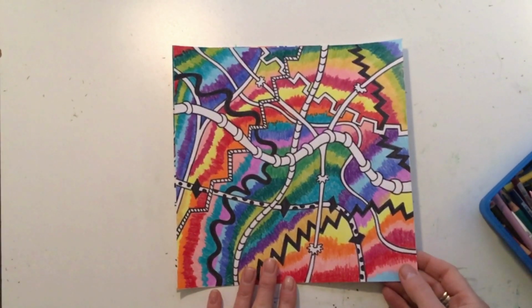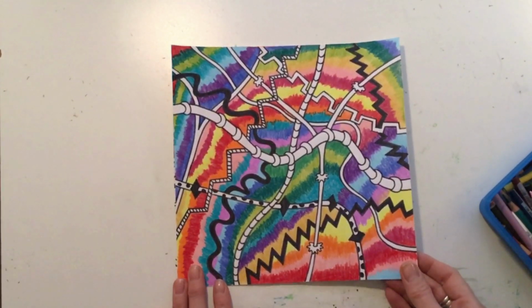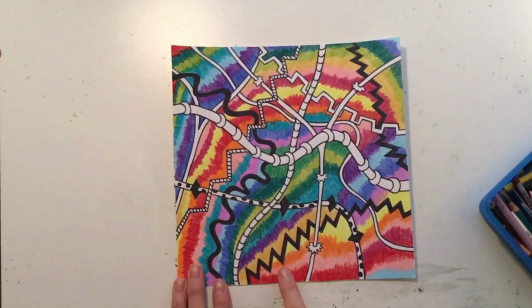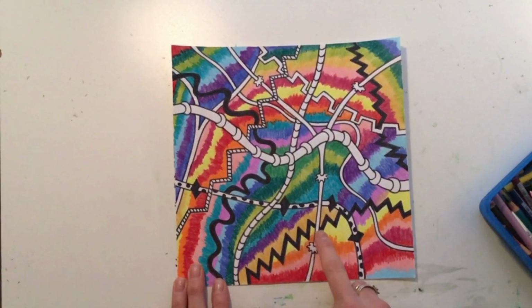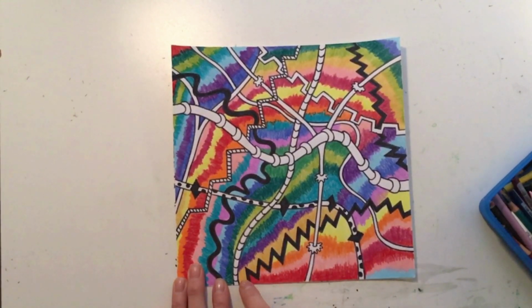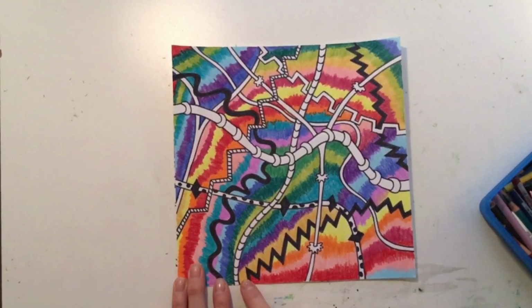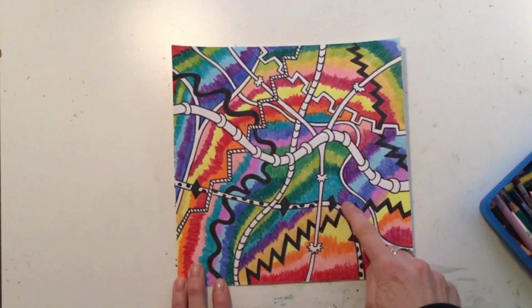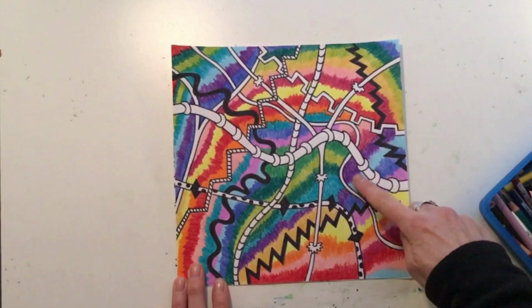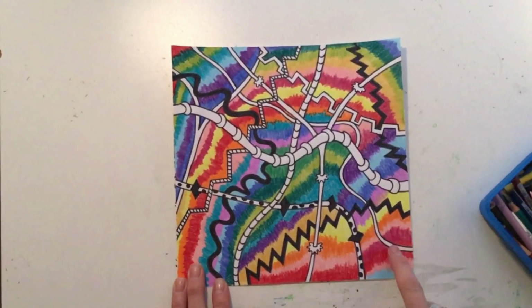This is a finished example that I did. To start with, I decided I'm going to do warm colors. I played around with the warm colors, and once I finished in here, there's a bright yellow, so I continued with warm. Then I decided to switch to a different color family, cool colors, and experimented with that up in here, and then I continued the warm over here.